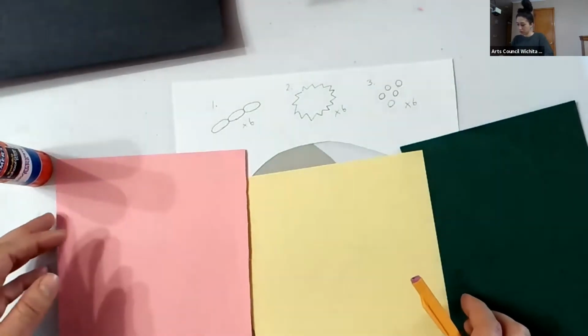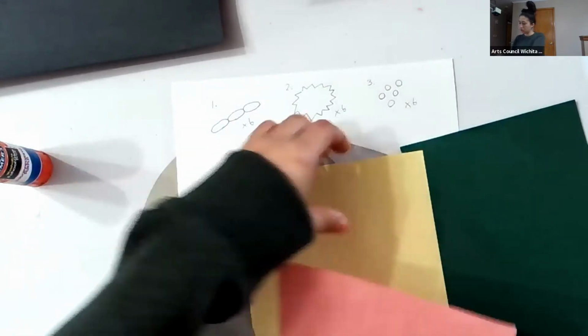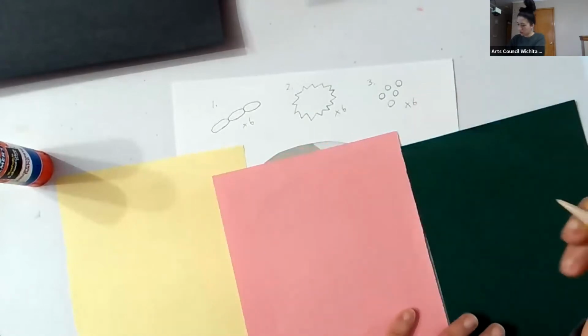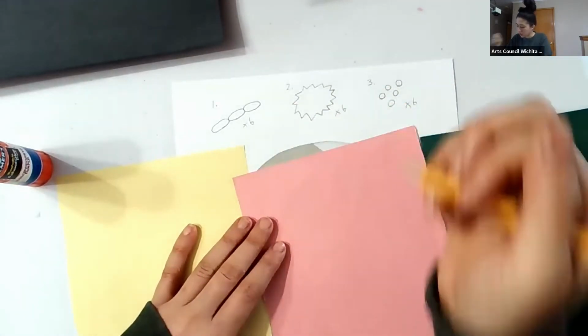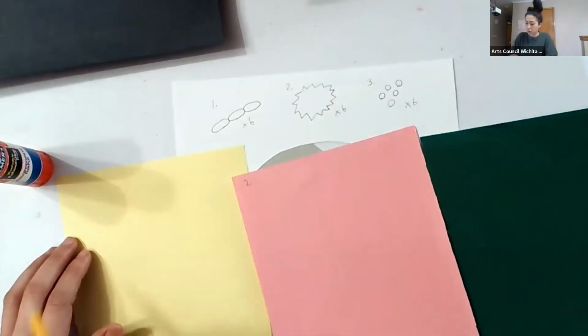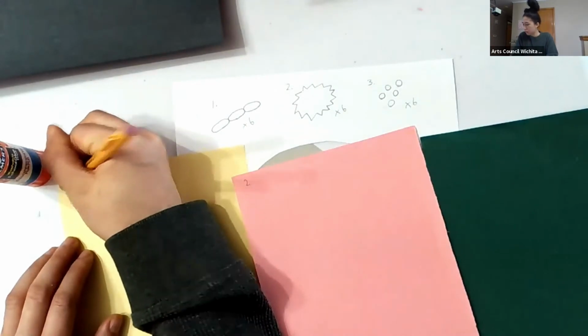Okay, so it looks like I'm going to be doing all of my little blueberry type things on this green paper, all of my little sea urchin things on this pink paper, and all of my pill worm things on this paper.